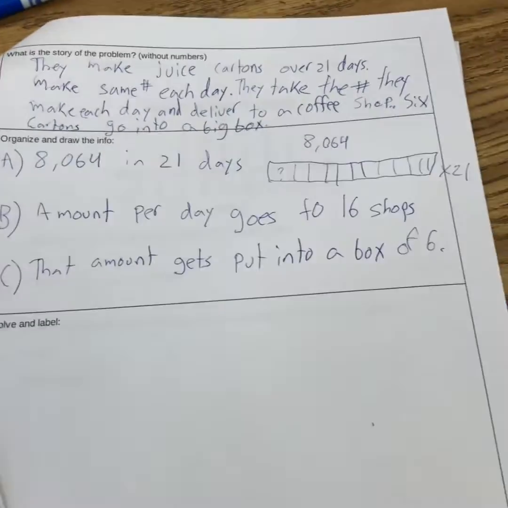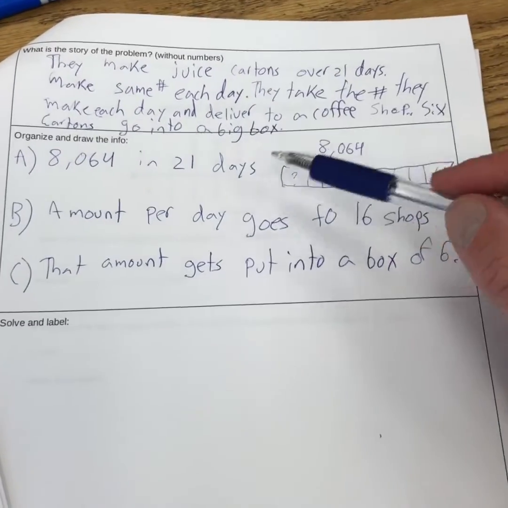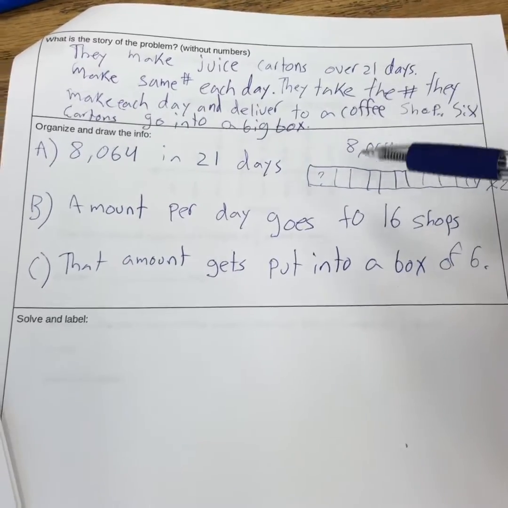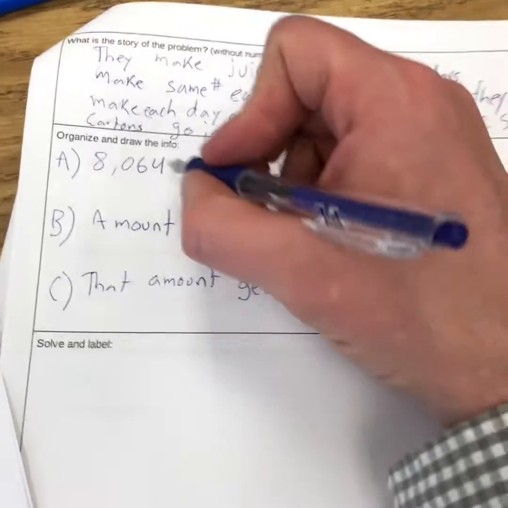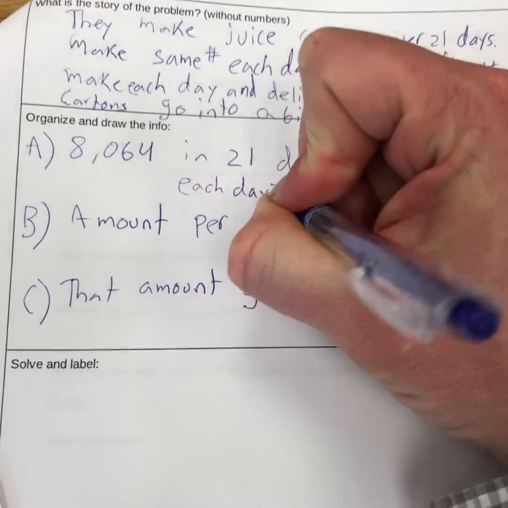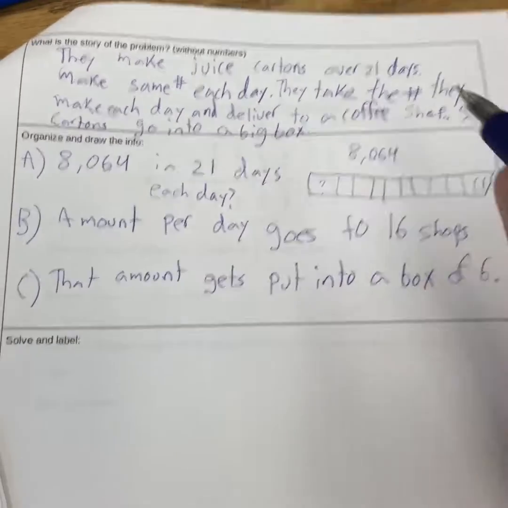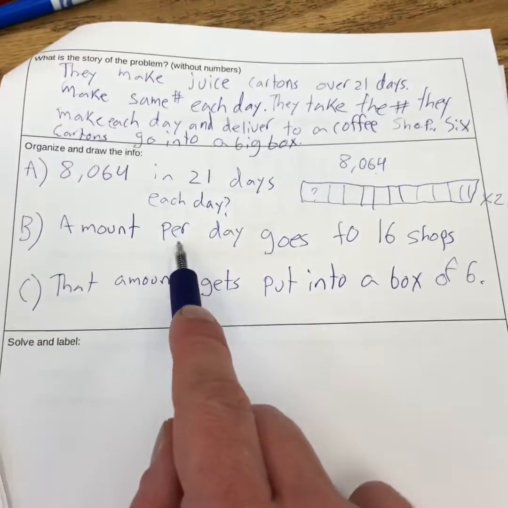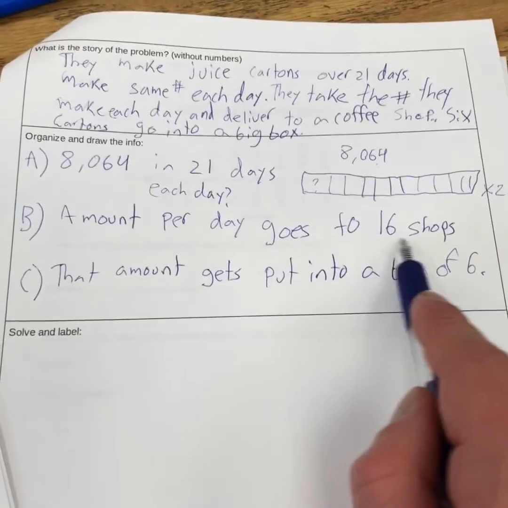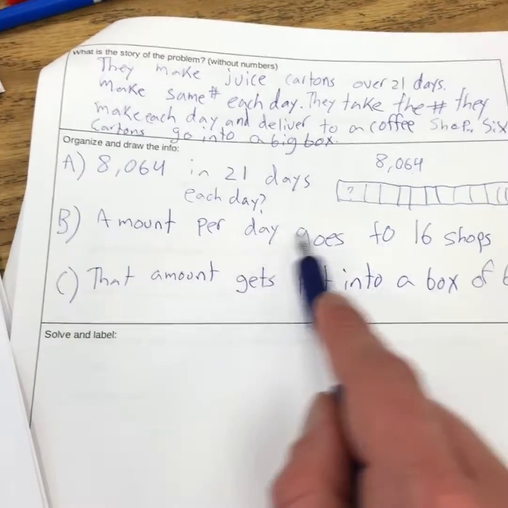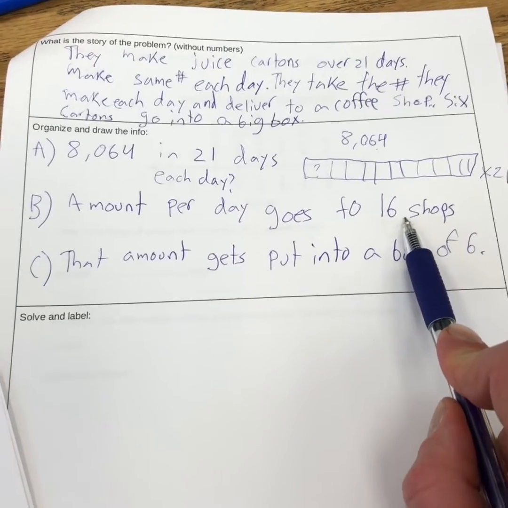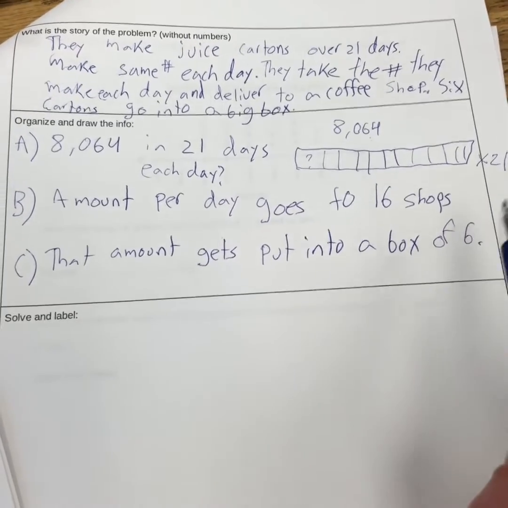All right. So I feel like there's 3 steps here. I'm going to do this divided by that, and I'm going to figure out how much they make each day. That's this question mark. And then I'm going to take this amount that I get here, and divide it by 16, because that's what goes to every shop. And then I'm going to figure out how many cartons they have by dividing it by 6.